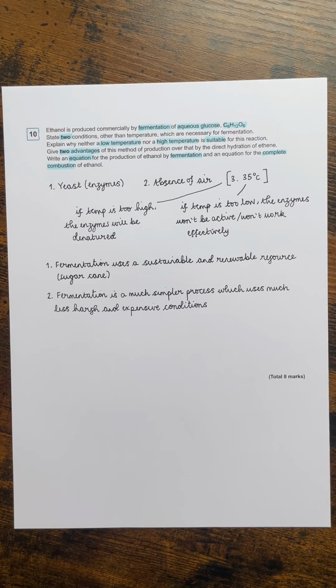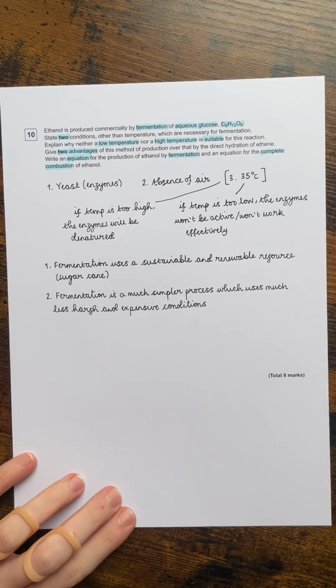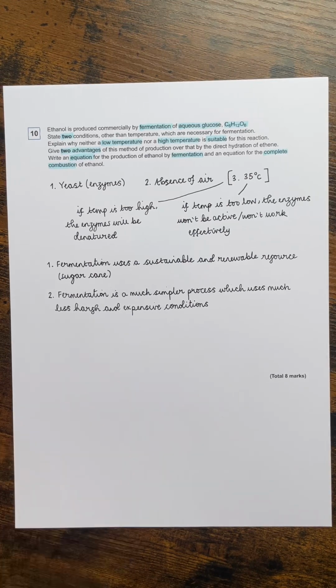Another disadvantage of fermentation is that the glucose at the beginning is an aqueous solution of glucose, so the ethanol we make at the end will also be an aqueous mix of water and ethanol.